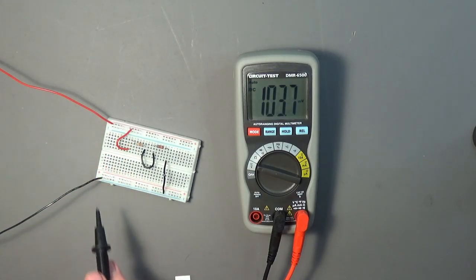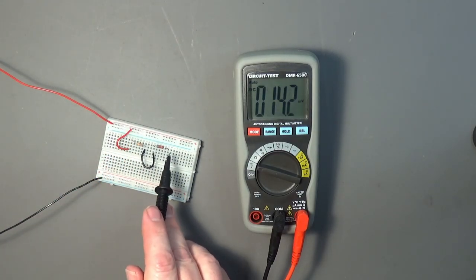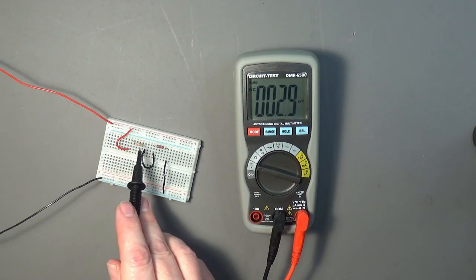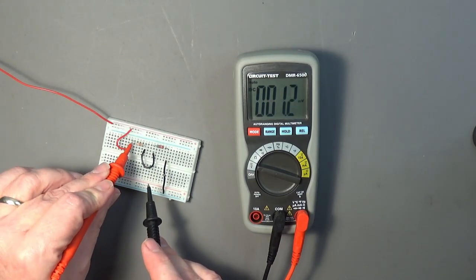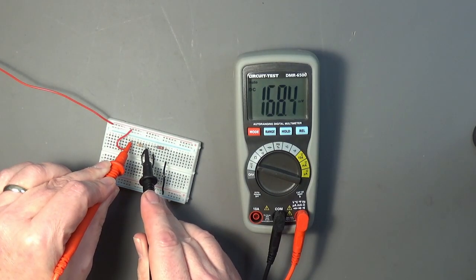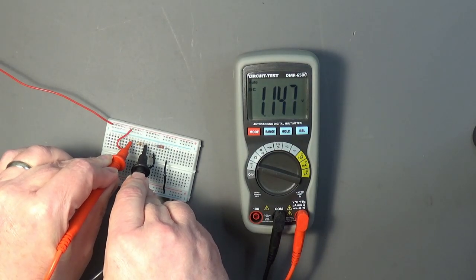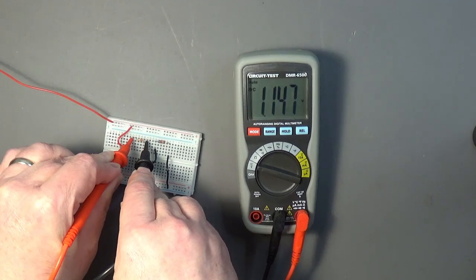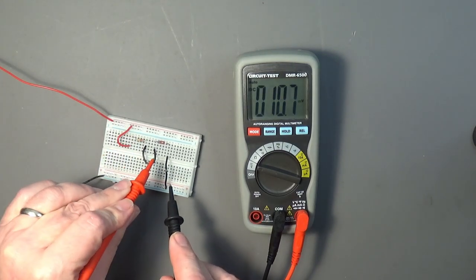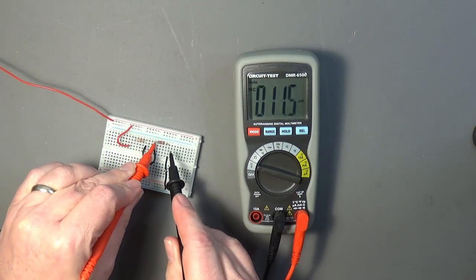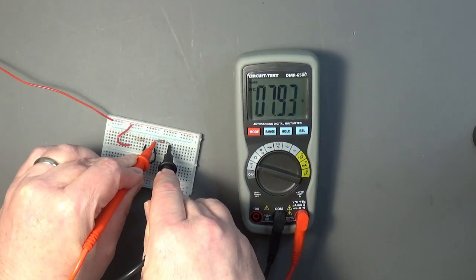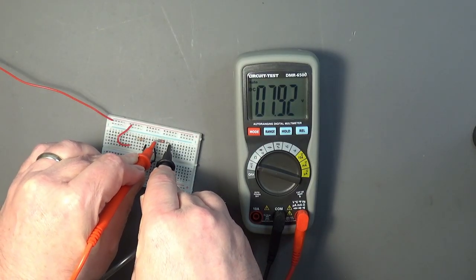Now, does that mean that this is going to be 9 volts and this is going to be 9 volts, or is this going to be less than 9 volts and some other value? Well, let's take a look. Across our 1K resistor, we have about 1.15 volts or so. And then across our 6.8K resistor, we have 7.92-ish.